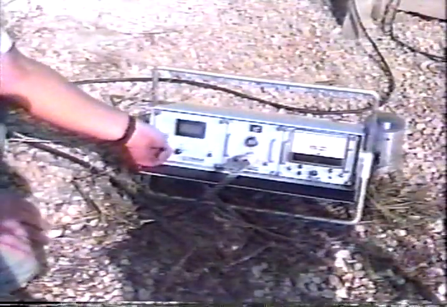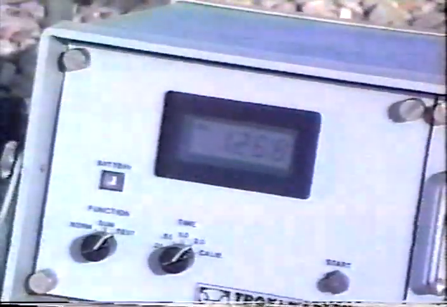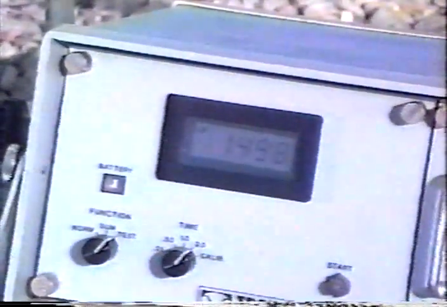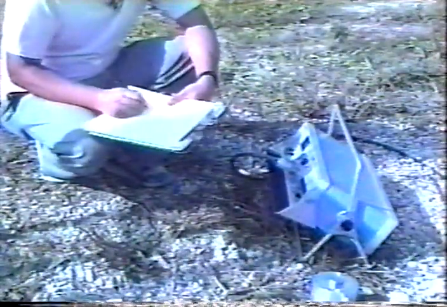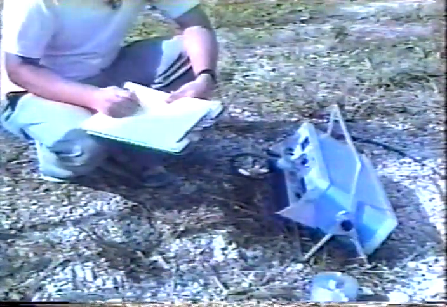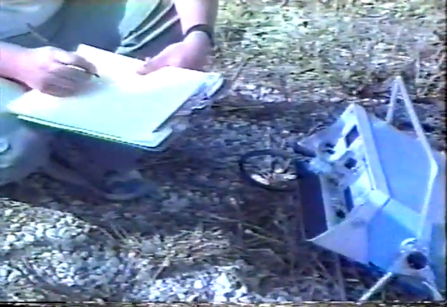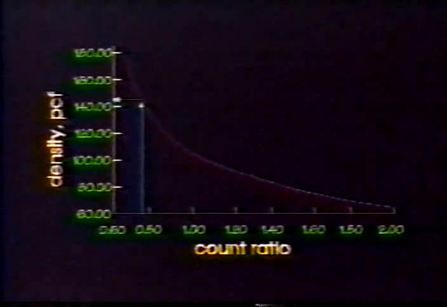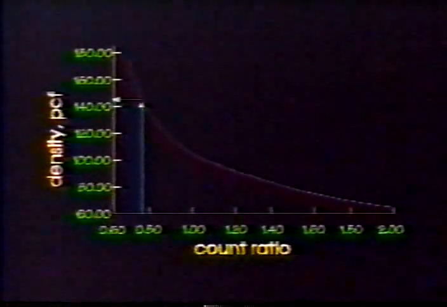Then, the rate meter is started, and the gamma radiation rate is counted. This count is then divided by the magnesium block count to obtain the count ratio, which is then applied to the calibration curve to determine the concrete's density in pounds per cubic foot.